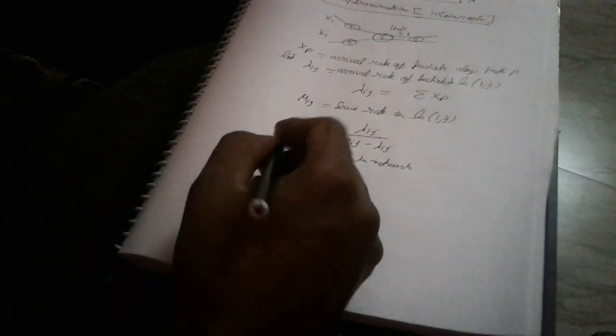N is the average number of packets in the network, and T is the average packet delay in the network.